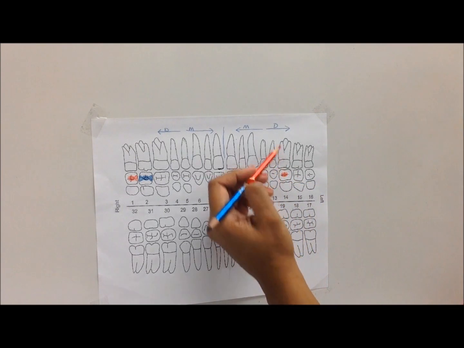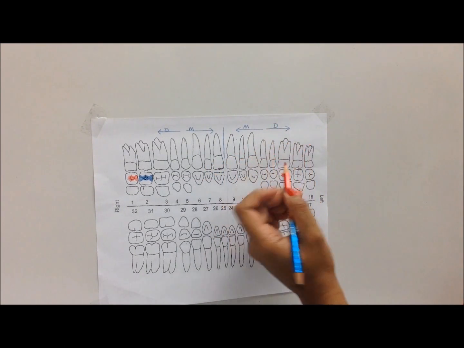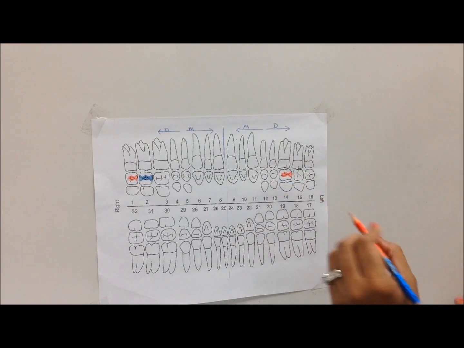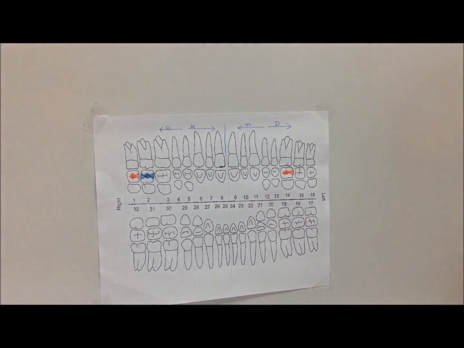And you're going to go the distance away. So there's a D up there, and we're going to go with the arrow going away. So we're going to cover the area away, which is your distal surface. So there's your distal occlusal carious lesion.